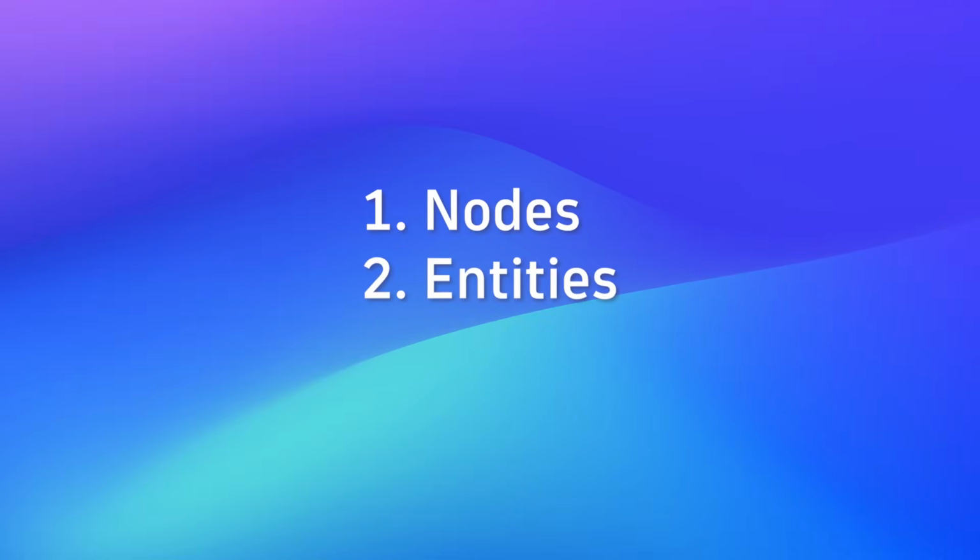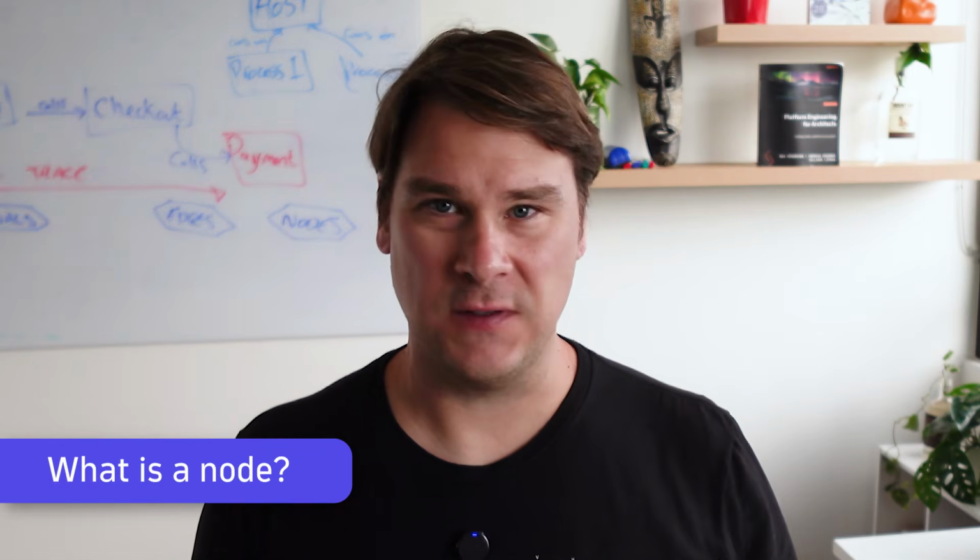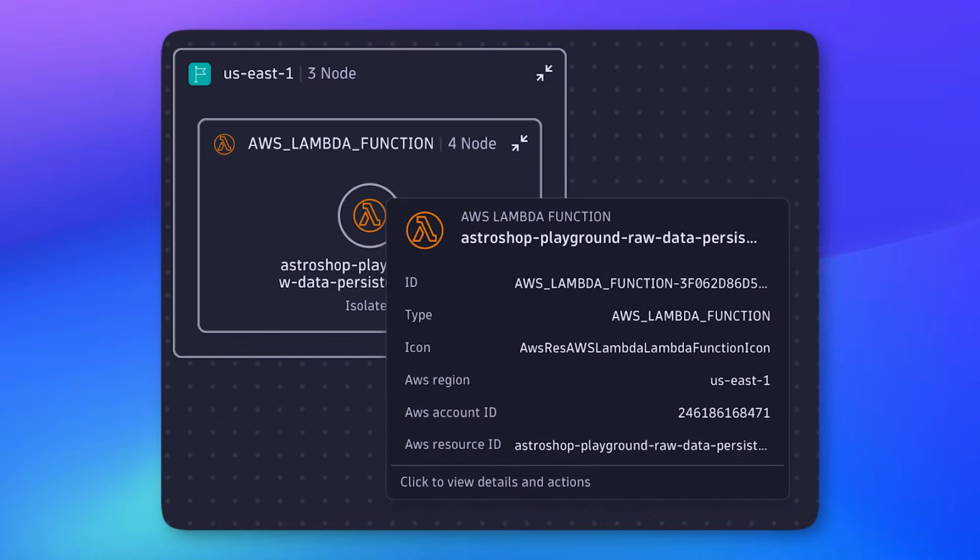So there are fundamentally three things you need to know to work with Smartscape on Grail. Nodes, number one, entities, number two, and signals, number three. So what is a node? A node is a monitored thing. It could be a physical thing, like a host, or a logical thing, like an S3 bucket. Nodes are where telemetry signals, that's logs, metrics, traces, and events, come from.